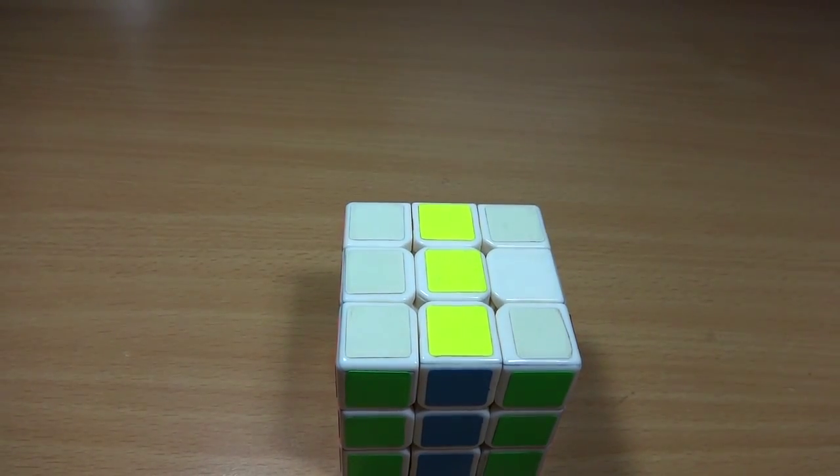So in order to solve this, we use a set of algorithms. Which algorithm to apply depends upon whether you solve your corners first or your edges first. I'll be discussing both in this video.